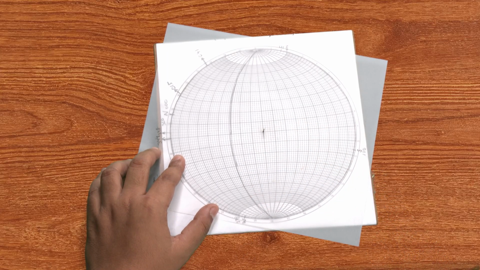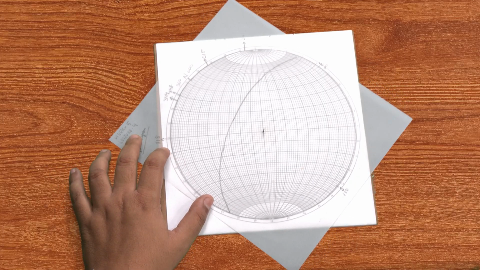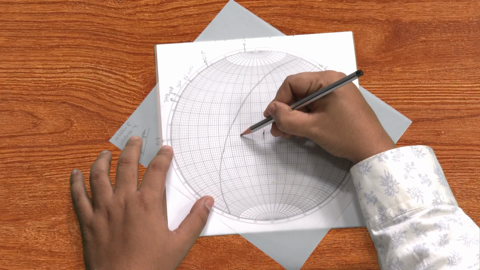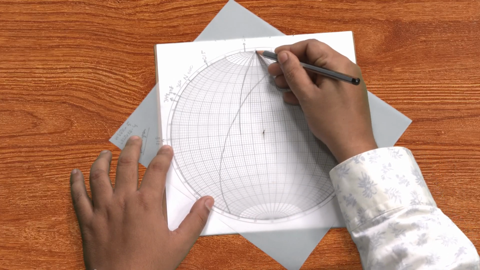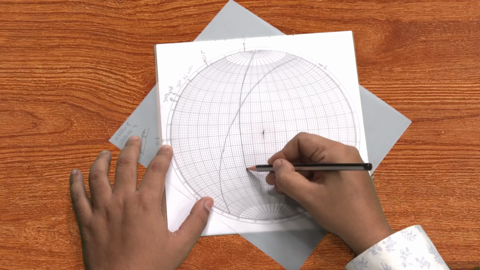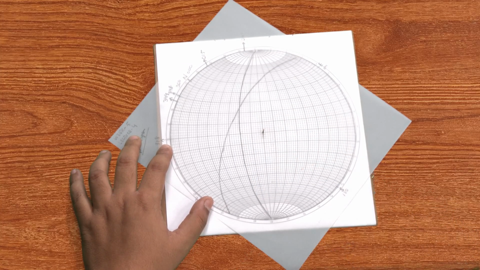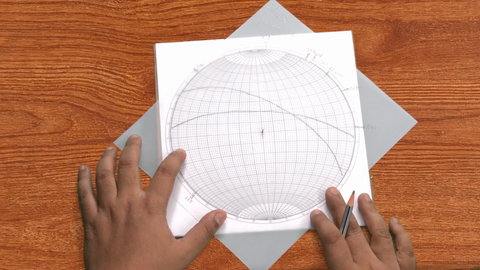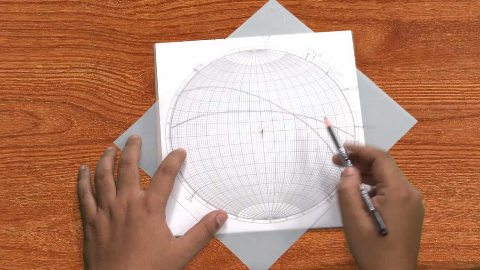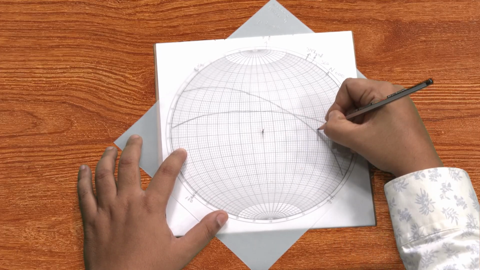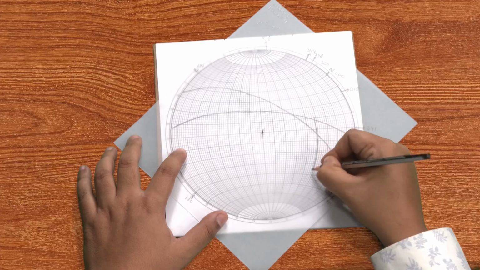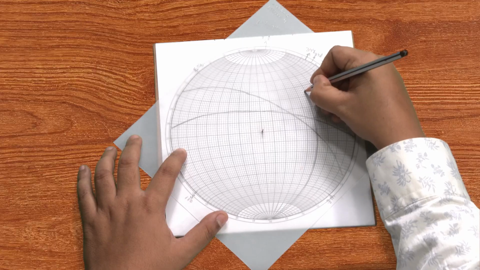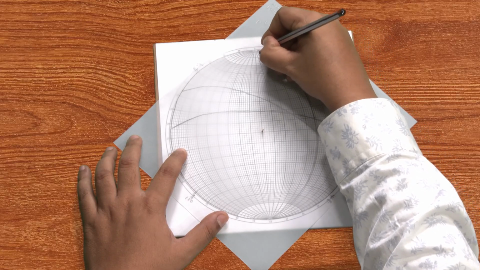Then you have 70 degree towards 318. So, 318, 70 degree, 10, 20, 30, 40, 50, 60, 70. I can also draw this great circle like this. Then you have 51 degree towards 041. So, 041 is here, and 51 degree from here, 10, 20, 30, 40, 51 degree. I can also draw this great circle like this.